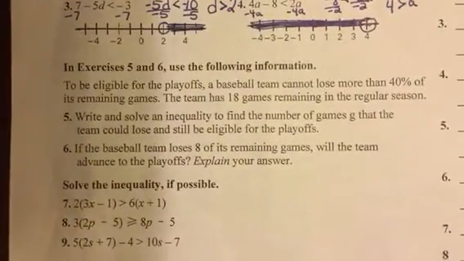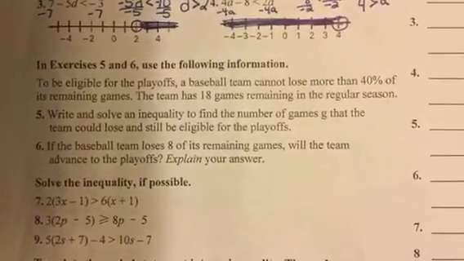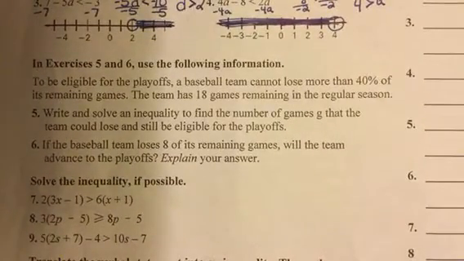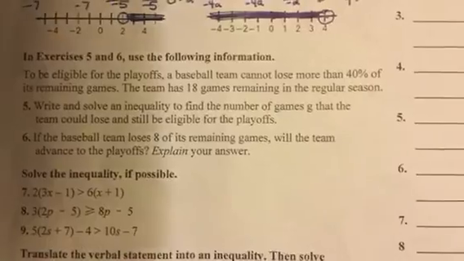To be eligible for the playoffs, the baseball team cannot lose more than 40% of its remaining games. The team has 18 games remaining in the regular season. Write and solve an inequality to find the number of games G that the team could lose and still be eligible for the playoffs.